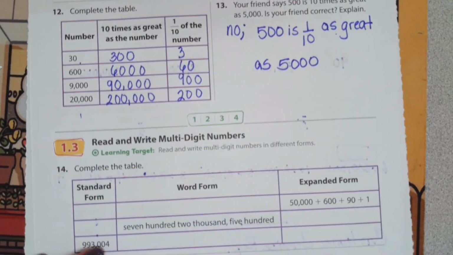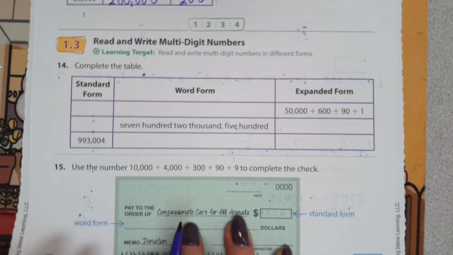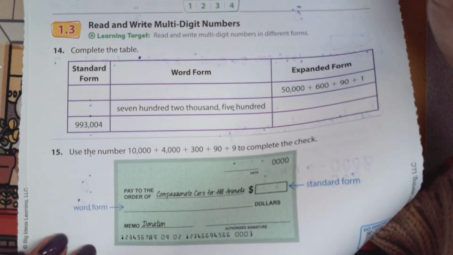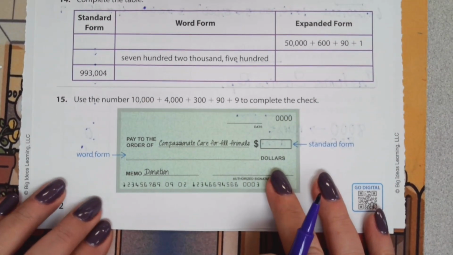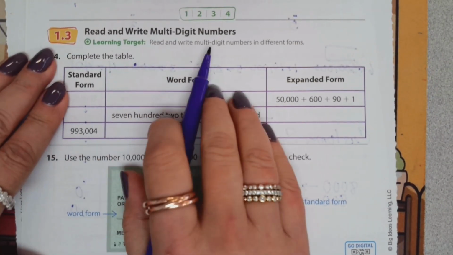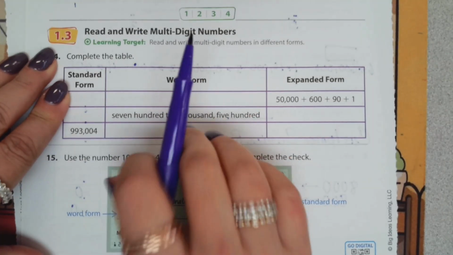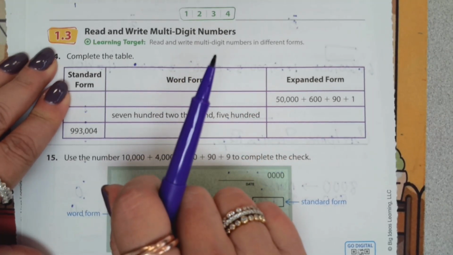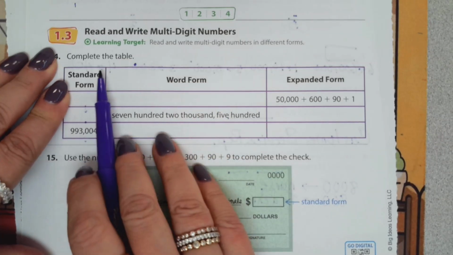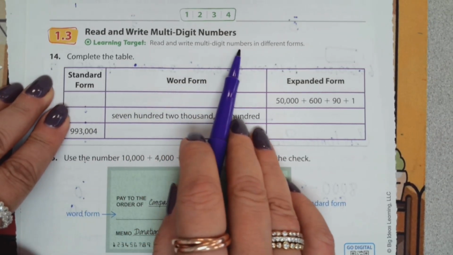Now let's take a look at lesson 1.3. Read and write multi-digit numbers. I need you to look at your paper, not his, okay? Complete the table, right? The learning target was to read and write multi-digit numbers in different forms.